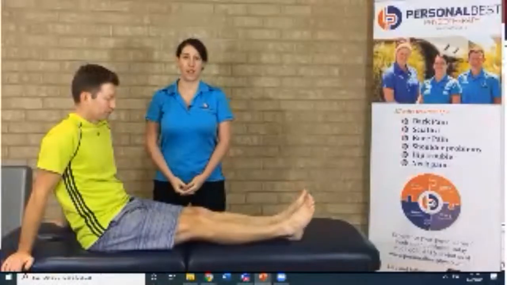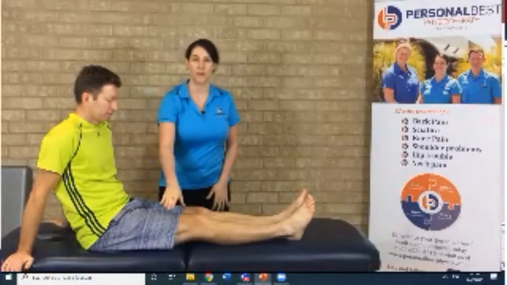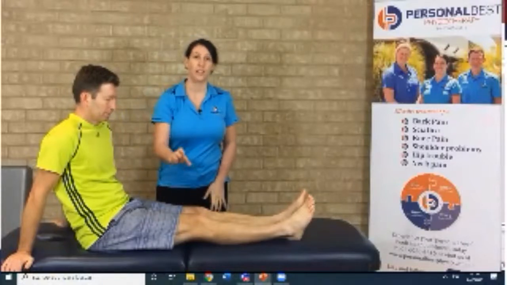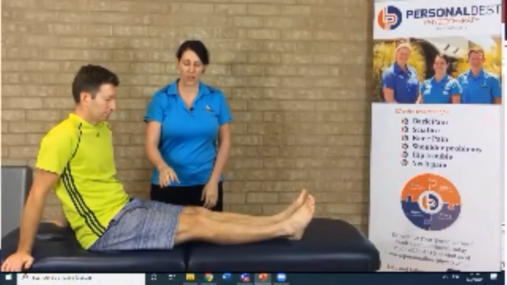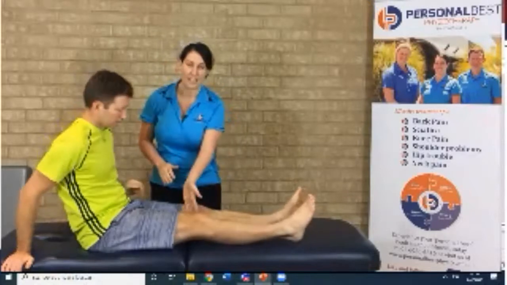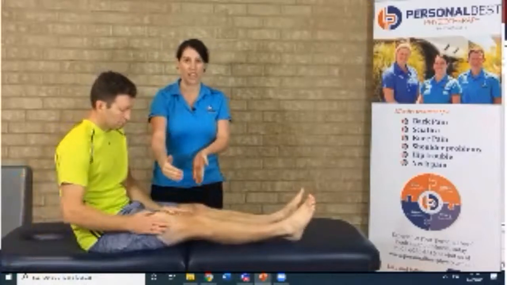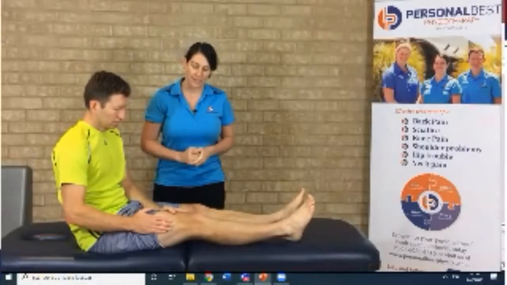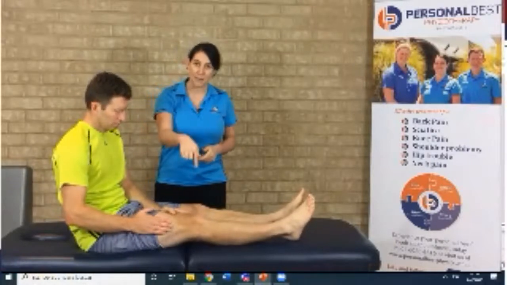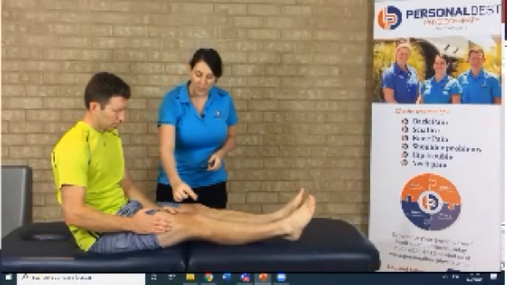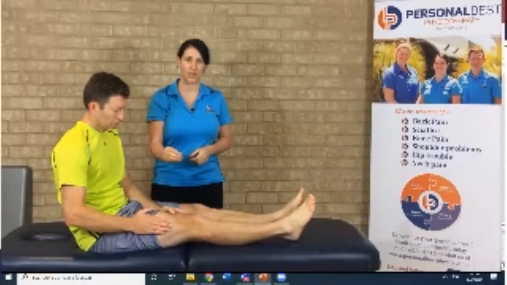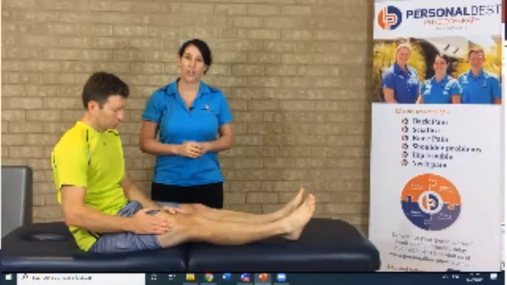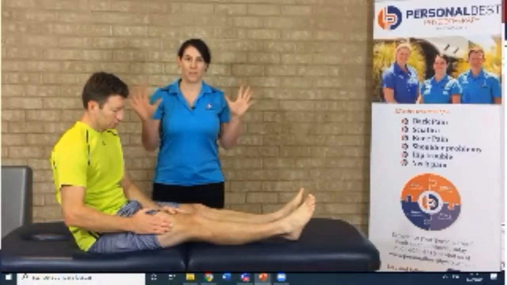Okay, let's get started. For this first exercise, we're trying to get your quadricep muscles going during the early part of your rehab. You start by putting the hands on the inside and outside of your thigh so you can feel the muscle turning on. You then practice pushing your knee down into the bed or pulling your kneecap up to turn on that muscle. You then hold for 5 seconds and repeat it 5 times.